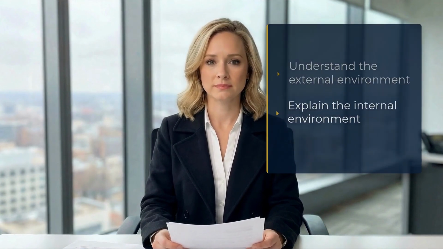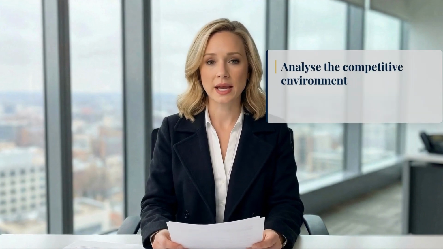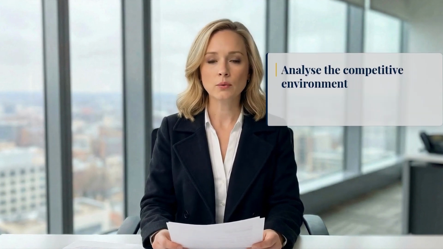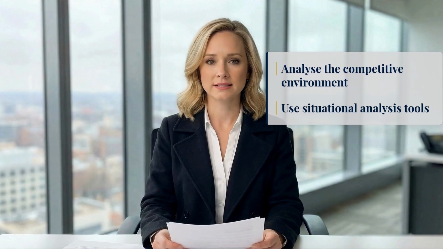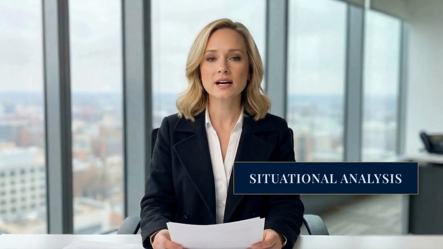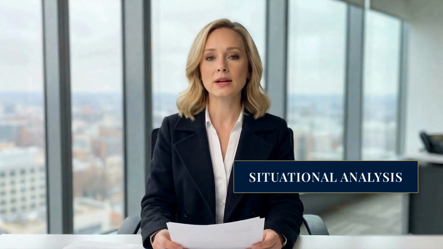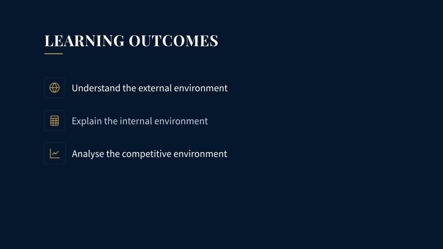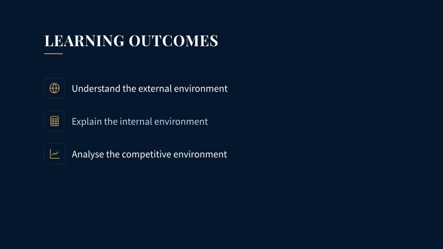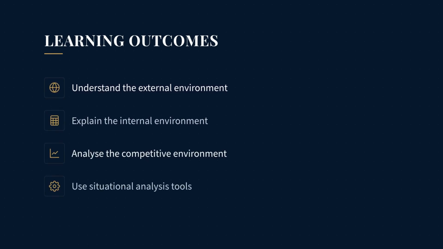First, we will explore the external environment. Second, we will examine the internal environment. Third, we will consider the competitive environment. Finally, we will look at situational analysis tools that help businesses understand their position and make better decisions. By the end of this lesson, you should be able to explain the main environmental factors affecting business, identify the internal and competitive influences on business performance, and understand how tools support business analysis.